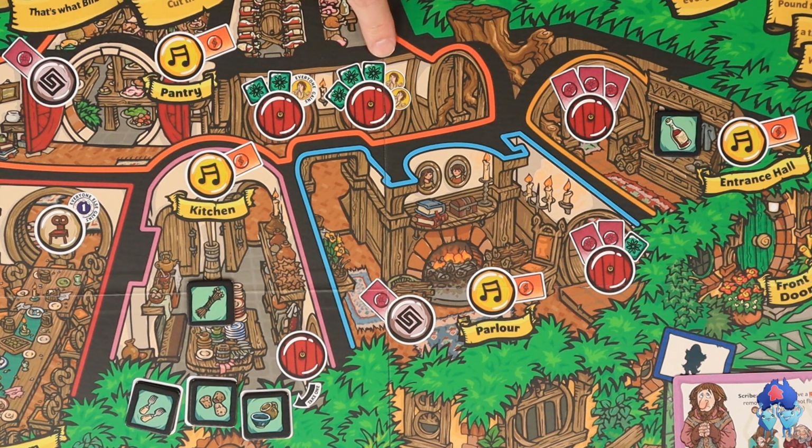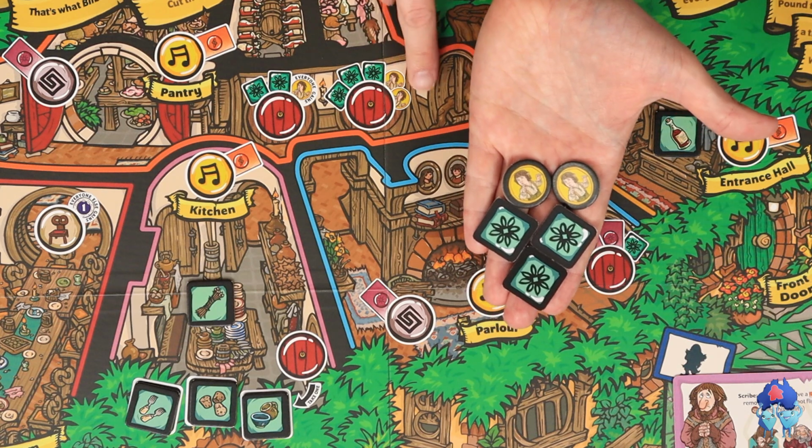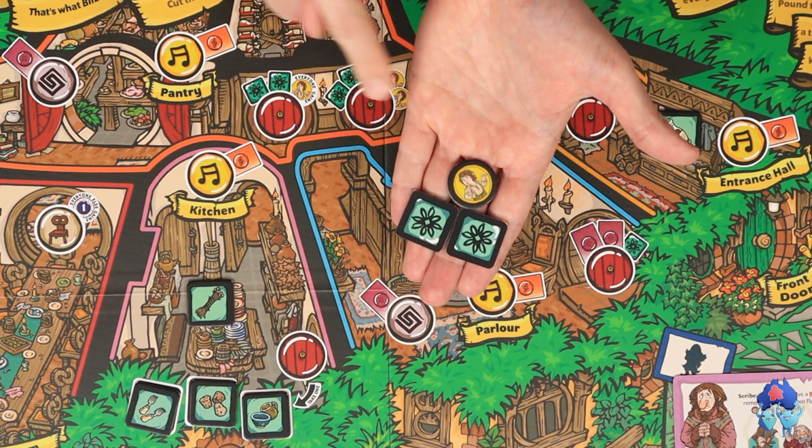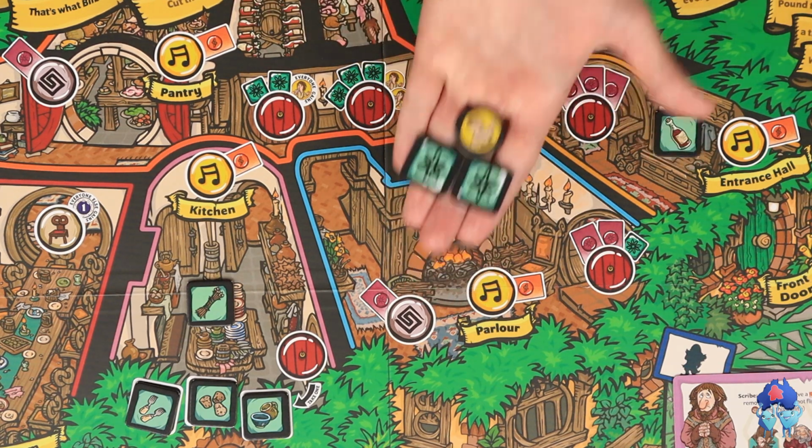Here, it's to take 3 random items from the bag, but at the cost of gaining 2 curious. And here, it's gaining 2 items from the bag, and all players, including you, gain 1 curious.